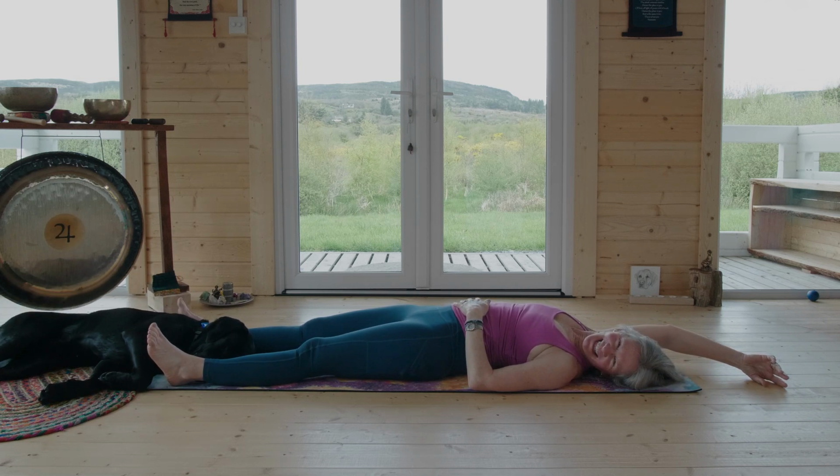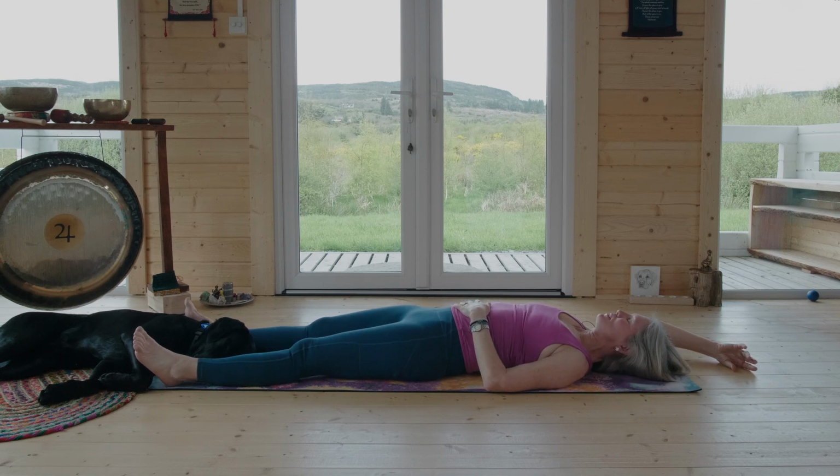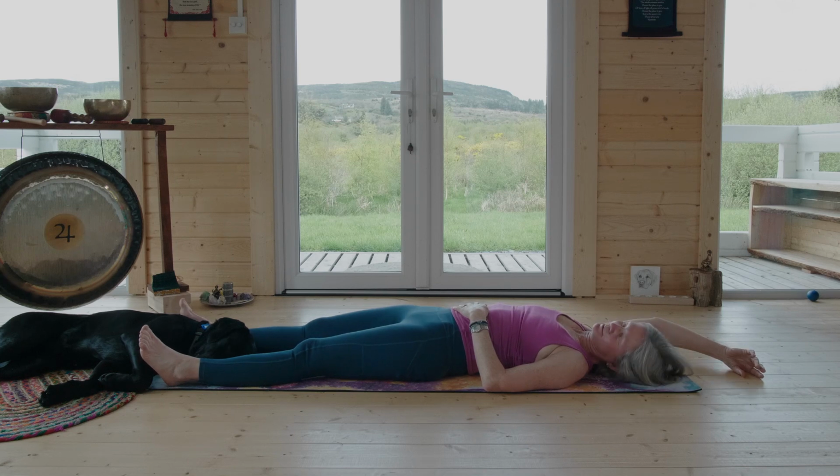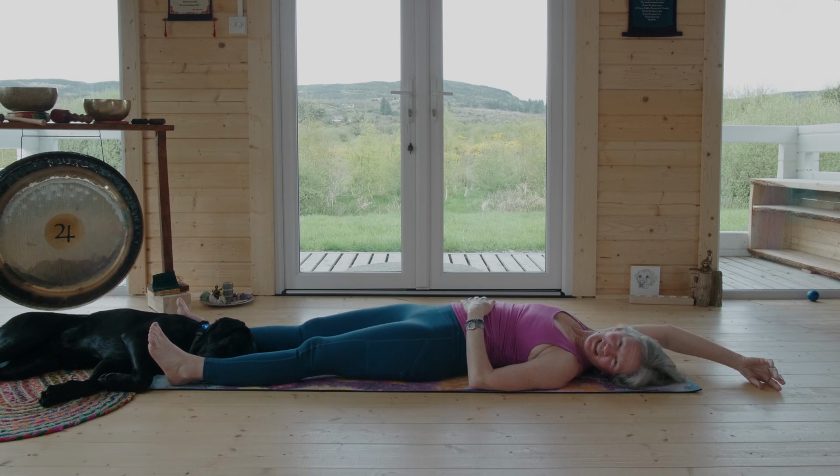Breathe in and stretch out. This is fun with a lab between my feet. Thank you, Milo. Breathe out, relax. Breathe in and stretch. And breathe out.